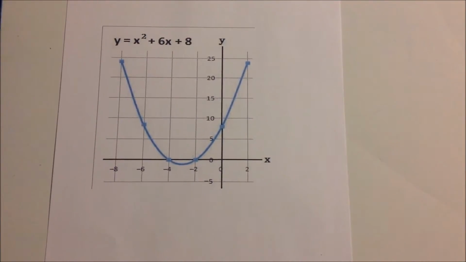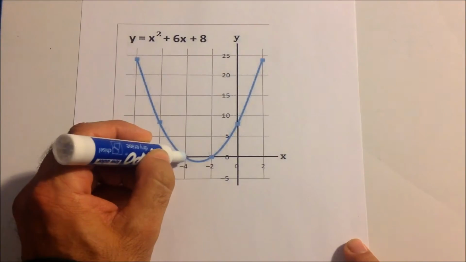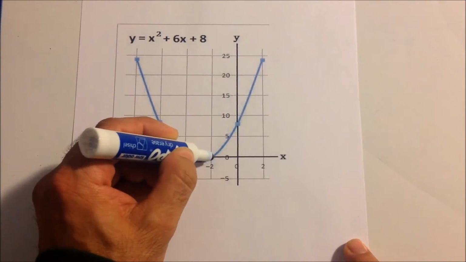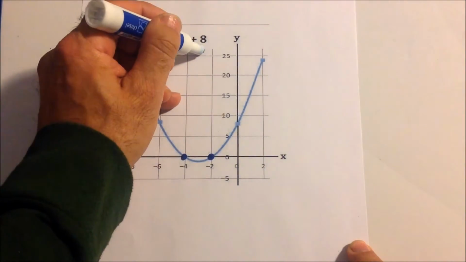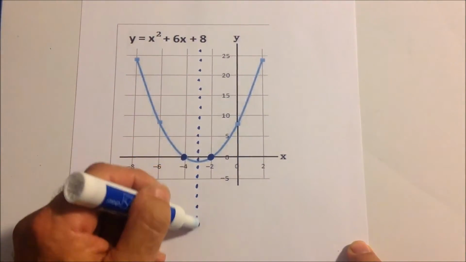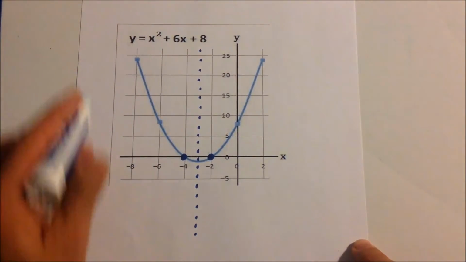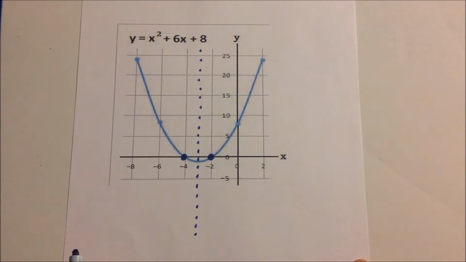Okay, so here it is on the graph. Remember, we had negative 4 and negative 2. These were our roots, right there. And now we want to find the axis of symmetry. It's what splits the parabola in half. And once we find the axis of symmetry, we can find the vertex.